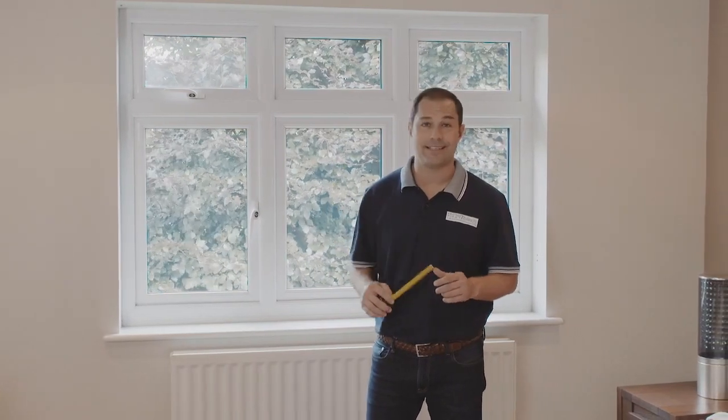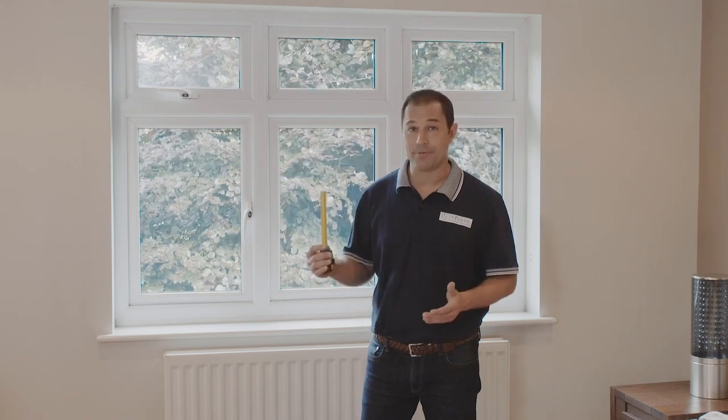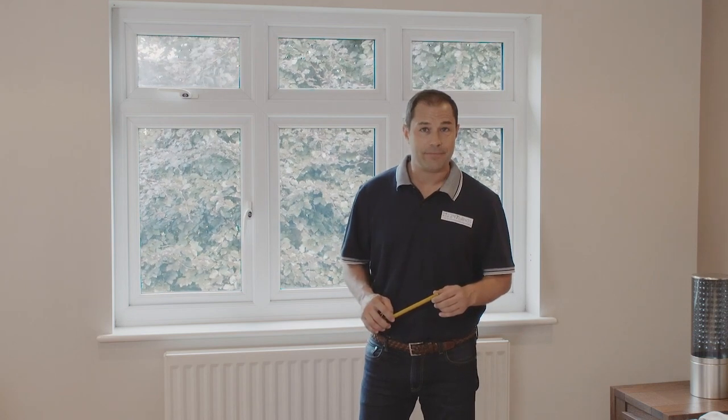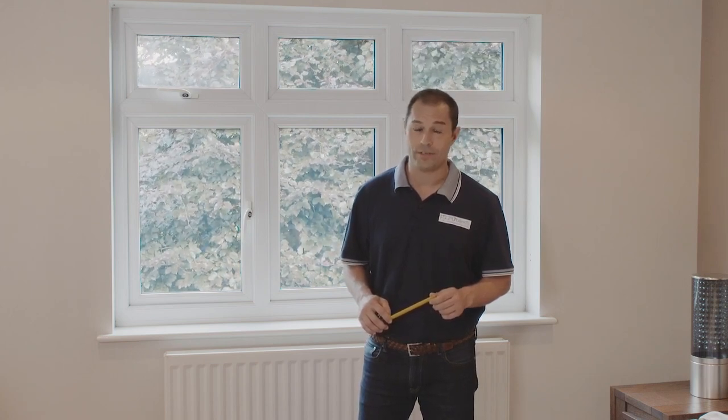In this video, we're going to be focusing on a traditional window setting, the kind that you might find in your lounge, dining room, kitchen or perhaps a bedroom. If, however, your window style is different to this one, then simply click the video link below to find information on how to measure for your window style.